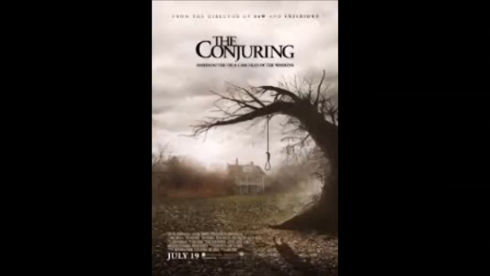Both films have scenes set in a house. This is because it adds mystery and tension. This hasn't changed over time because it still makes viewers anxious.